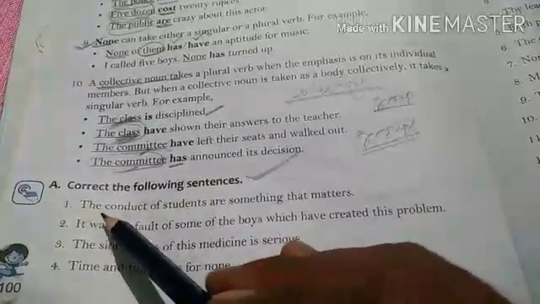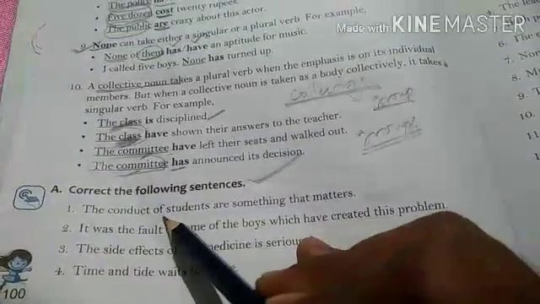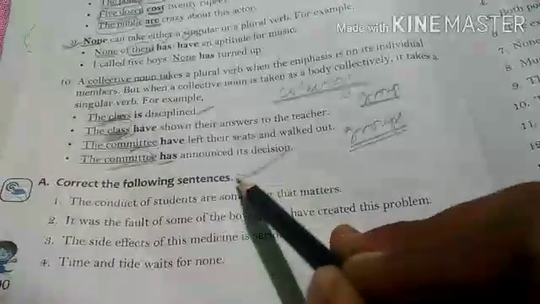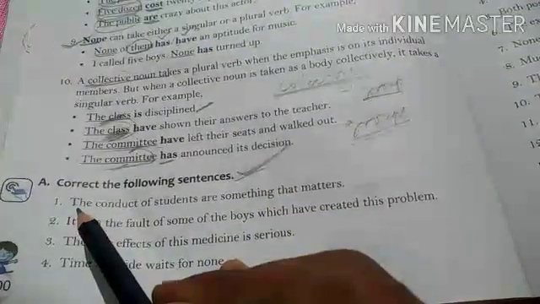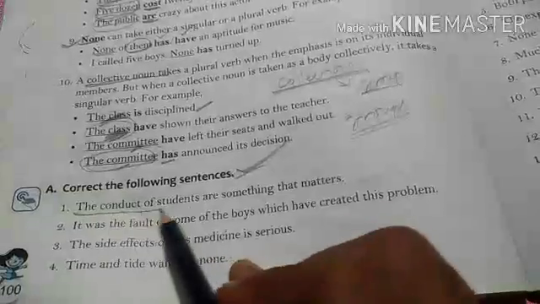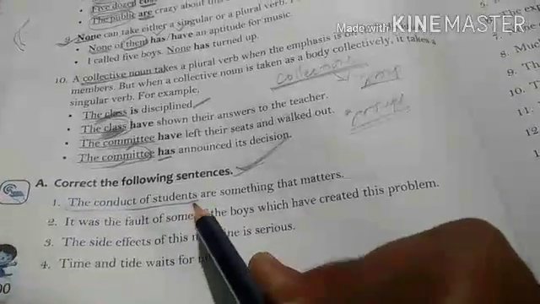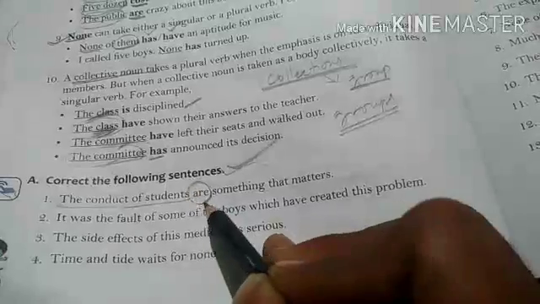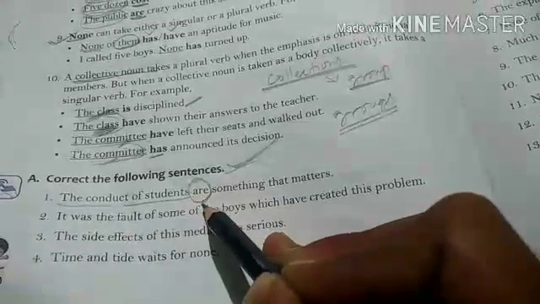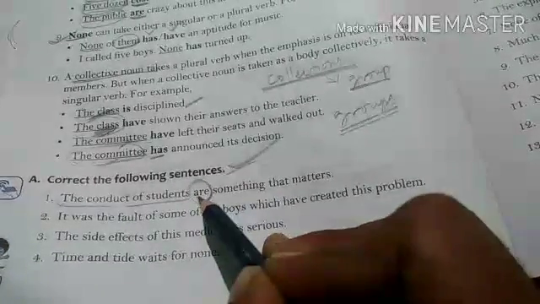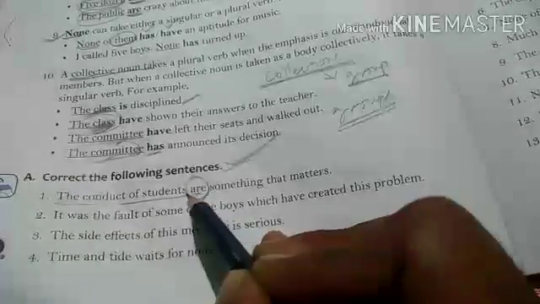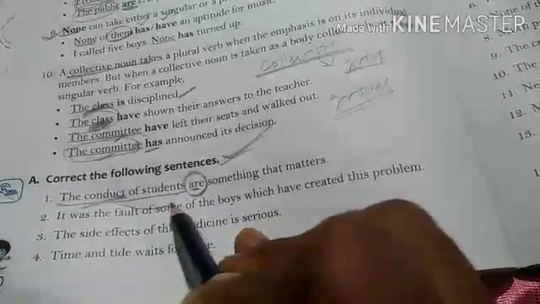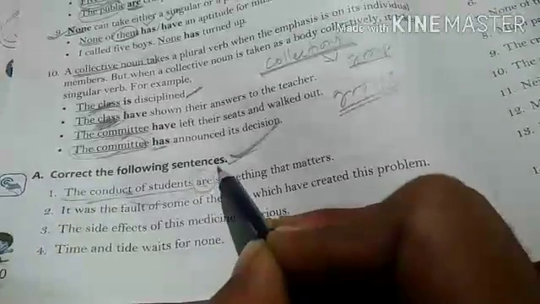Correct the following sentences. The conduct of the students are something that matters. Correct the following. So what is the subject here? The conduct of the students. This is the subject. So what is the verb used here? Are. So that means this verb is incorrect. How? Because are is used with plural subject and we are talking about only conduct. So conduct is singular. So we have to use the conduct of the students is.